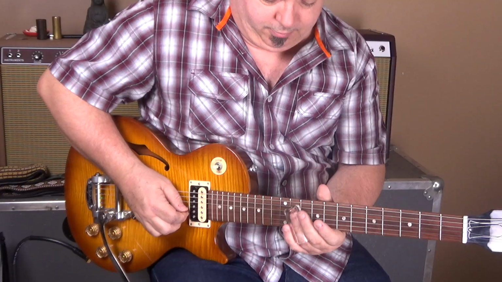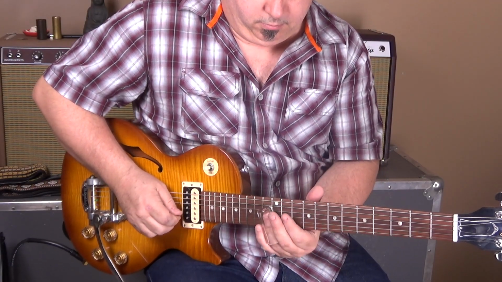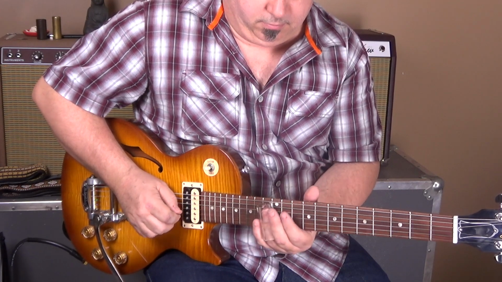Now, a real common lick or thing to play in slide guitar, especially in open G, is you're going to slide into one of those chord tones and then out of that chord tone. So for example, you can slide into it, going up to the 3rd and then down to the root. Same thing with the 5th on the 1st string.